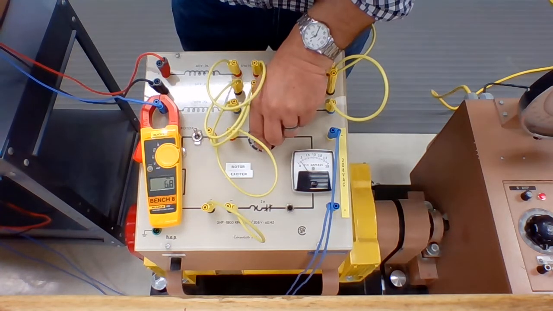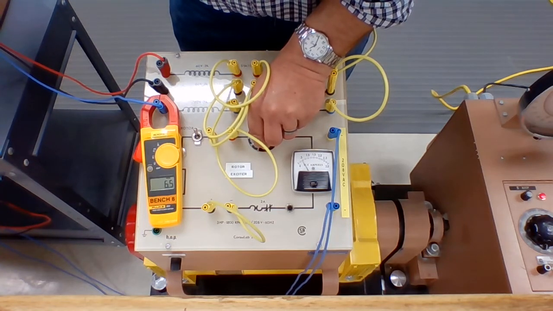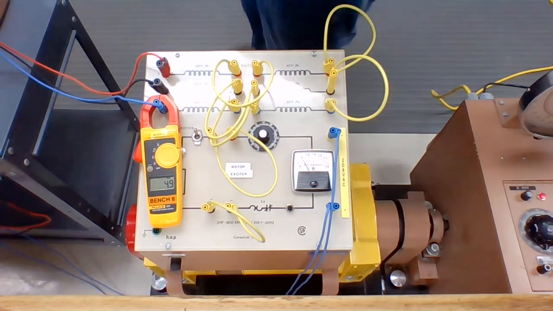Now as we increase the field current, we go from 1/4 up to 1/2 amp, and the line current goes down from 6.8 to 4.8.